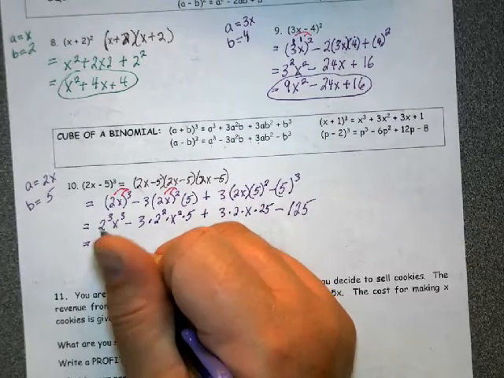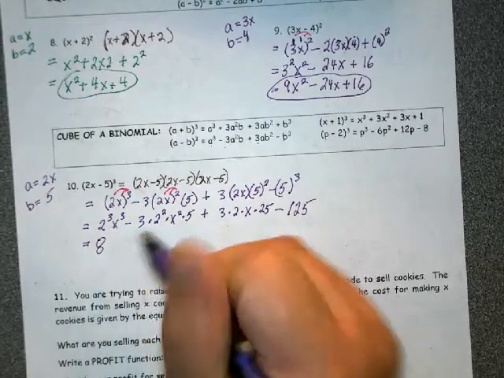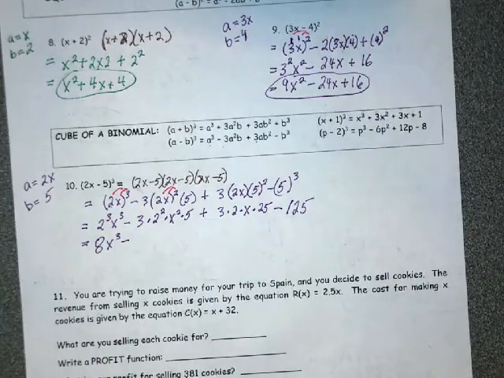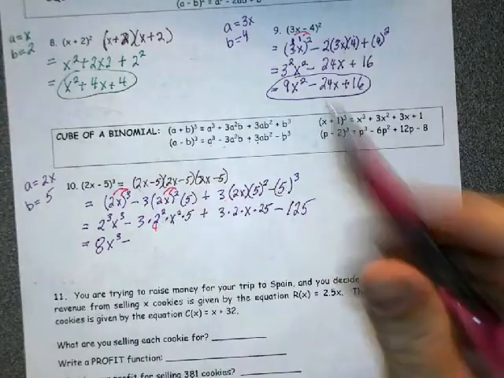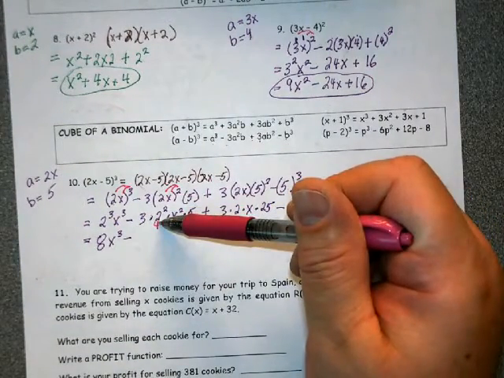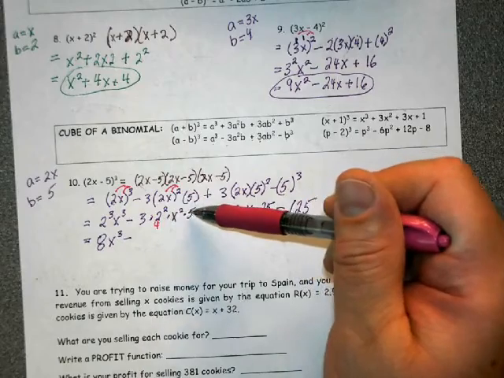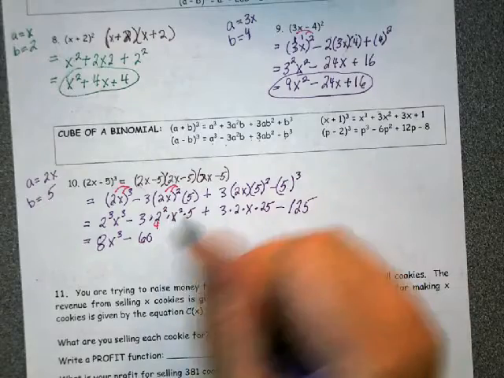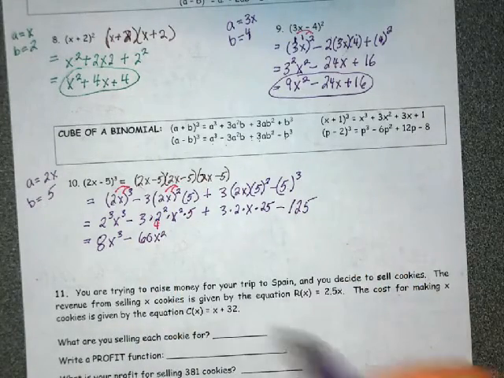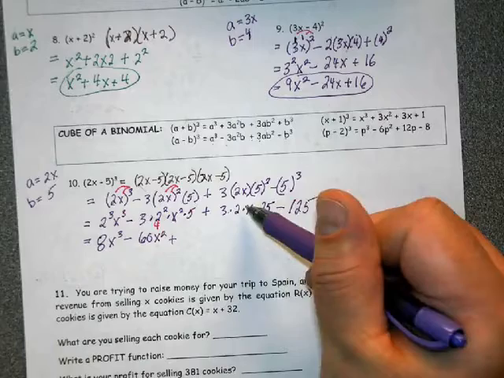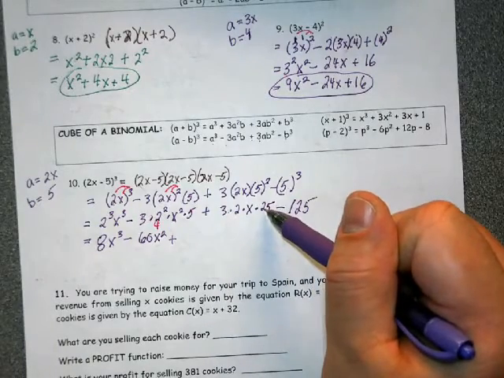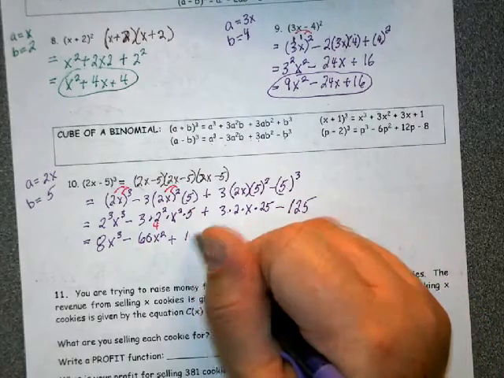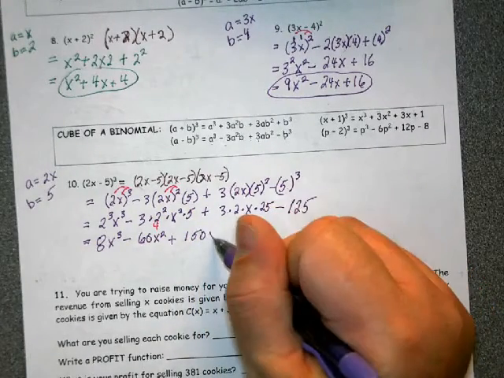All right, 2 cubed, 8 x cubed. Let's see, 2 squared is 4, right? So I have 3 times 4, which is 12, times 5 is 60x squared. Okay, 3 times 2 is 6 times 25. 6 quarters gives us, what, $1.50? Yeah. 150x minus 125.